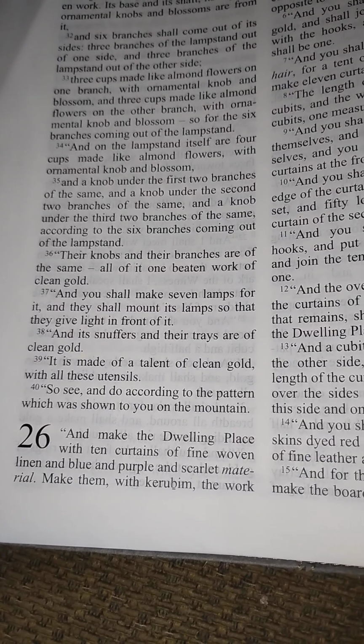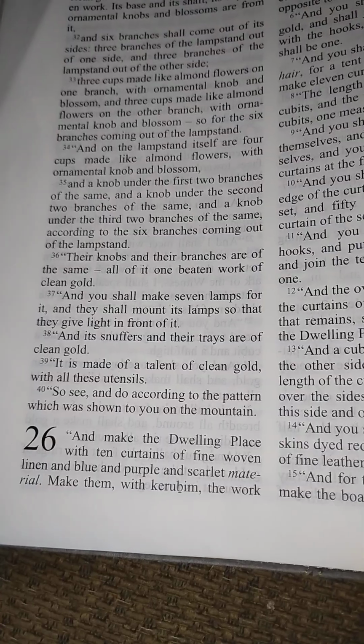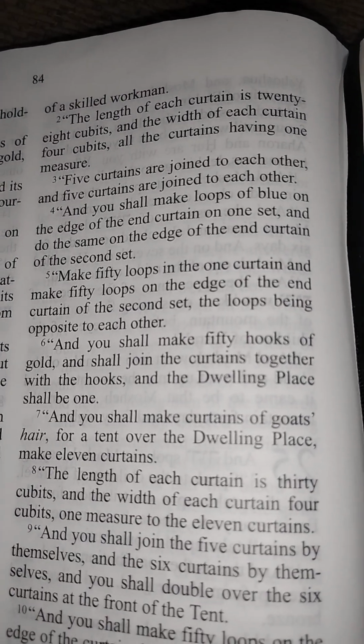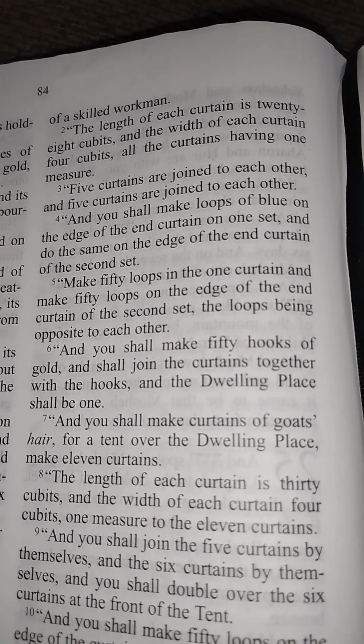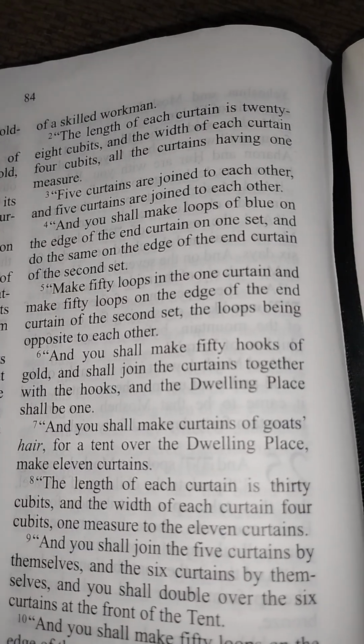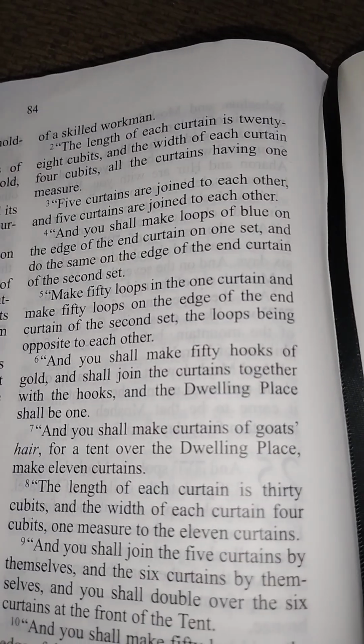And make the dwelling place with 10 curtains of fine woven linen and blue and purple and scarlet material. Make them with cherubim, the work of a skilled workman. The length of each curtain is 28 cubits, and the width of each curtain 4 cubits, all the curtains having one measure. 5 curtains are joined to each other, and 5 curtains are joined to each other.